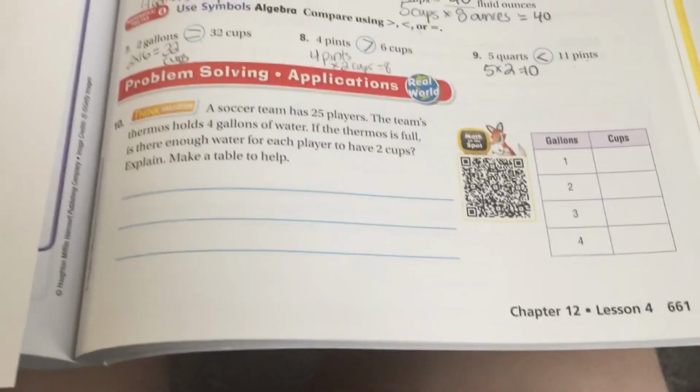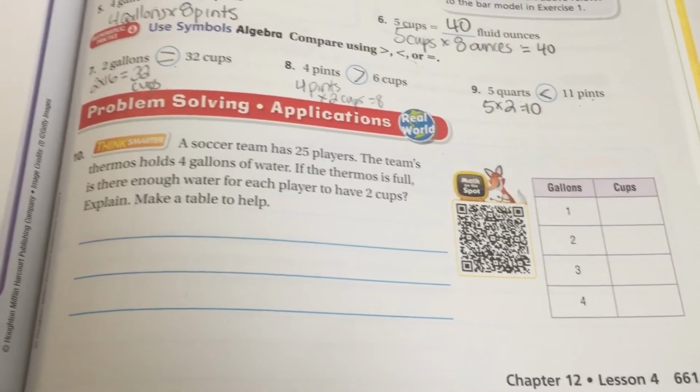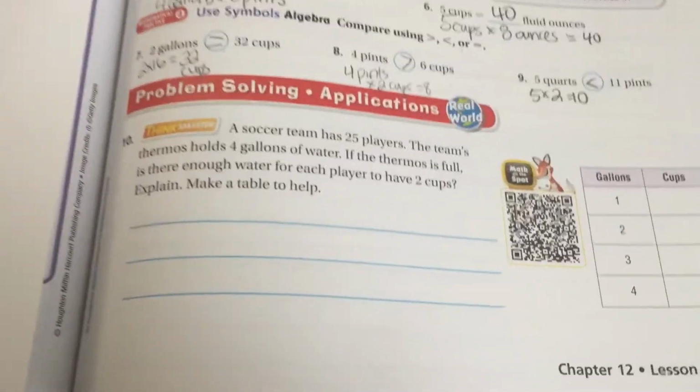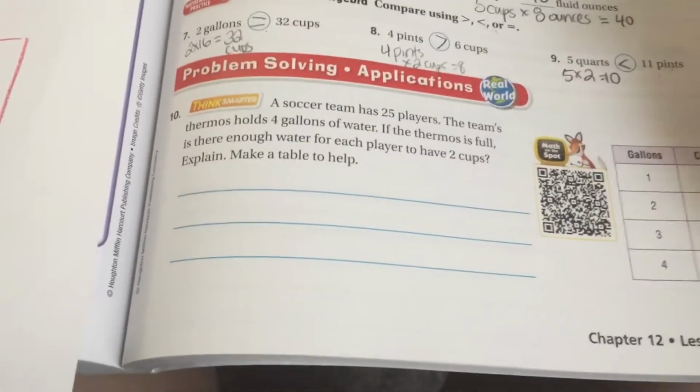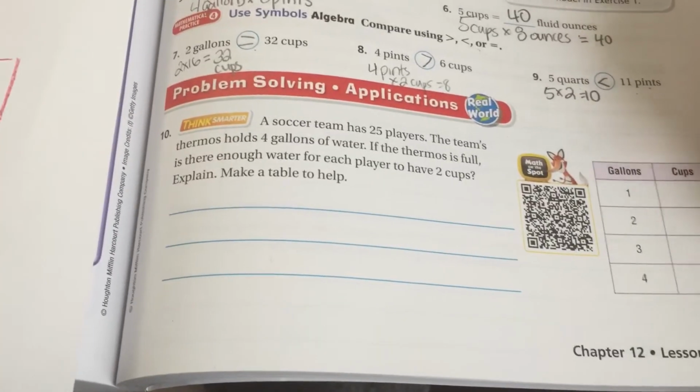Okay. I'm going to do this last problem with you. I think there might be more on the next page, but I want to make sure our video stays less than 30 minutes, so I don't want to go too far over that. But this one's kind of interesting to think about. So the soccer team has 25 players. The team's thermos holds 4 gallons of water. If the thermos is full, is there enough water for each player to have 2 cups?